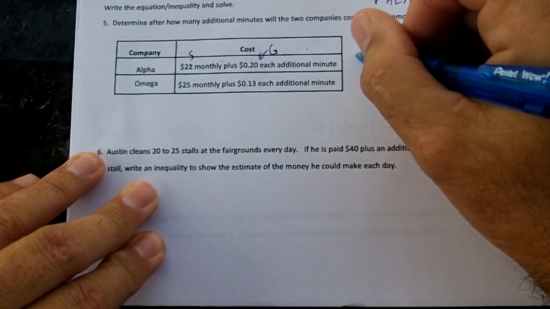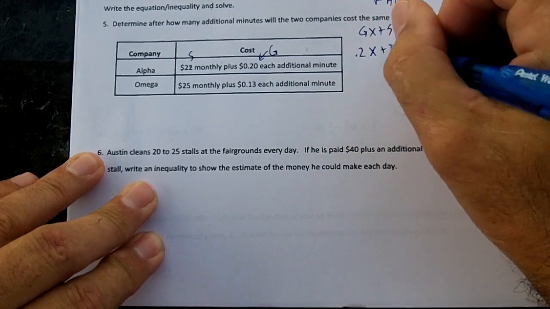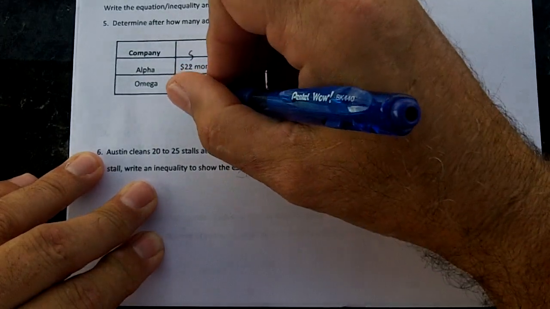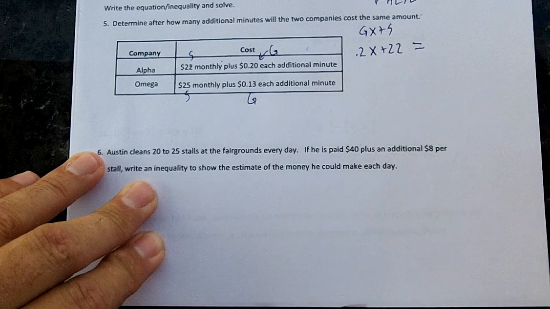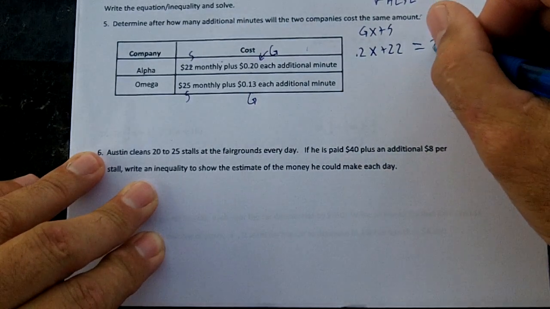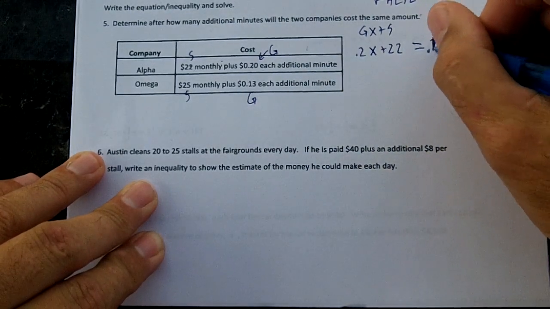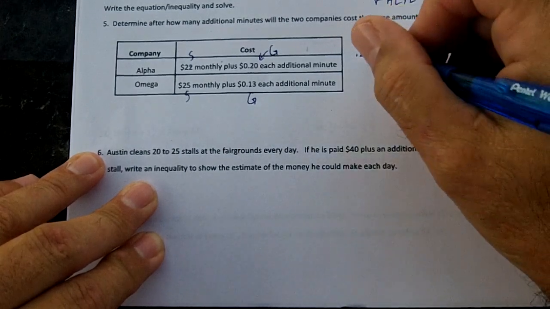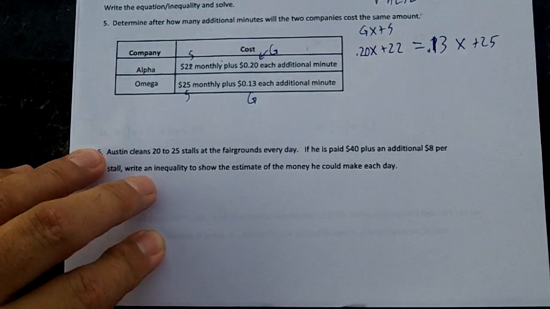So our equation would be 0.2x plus 22 equals, because we want them to cost the same, this would be our starting amount, this would be our growing amount. So we would have 0.13x plus 25, wouldn't we? This is really 0.20. Let me put it 2.